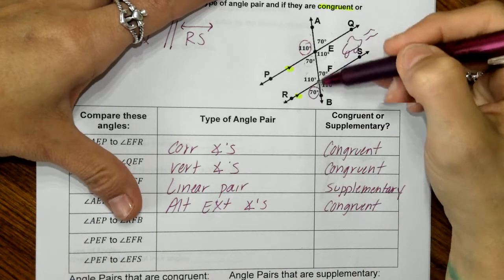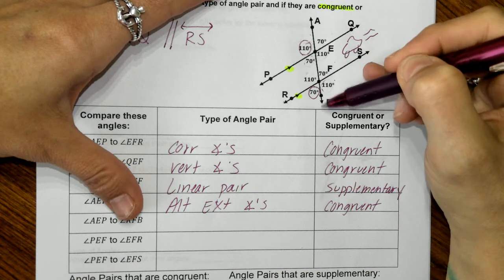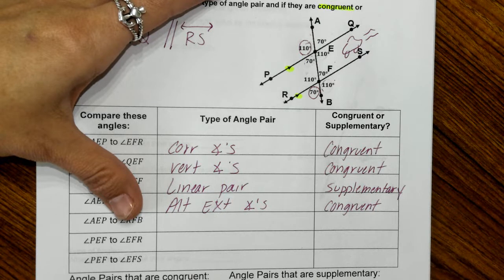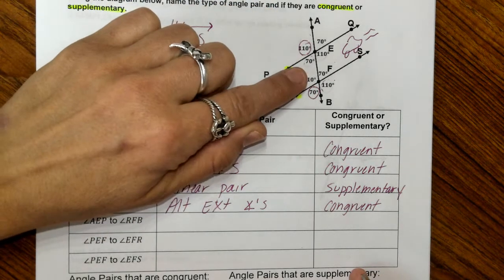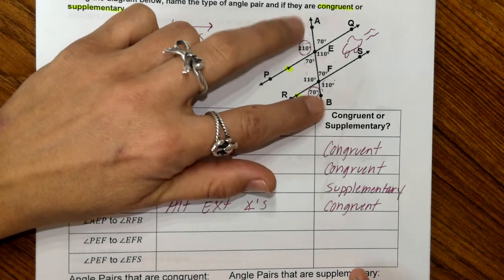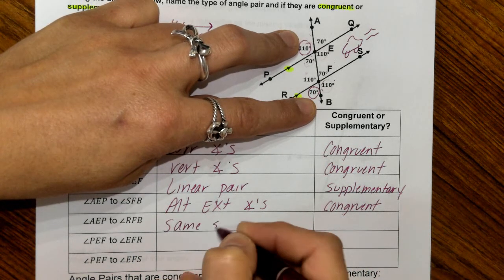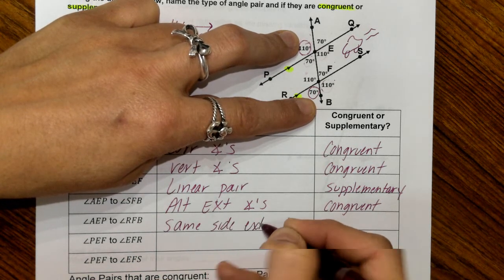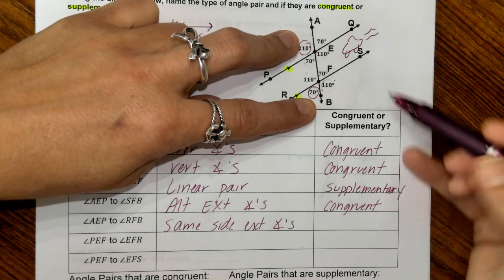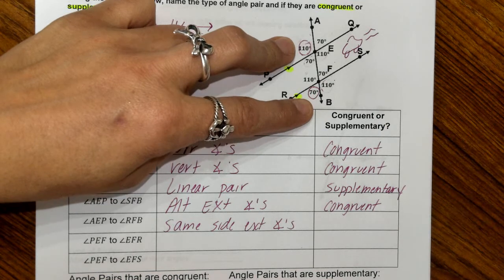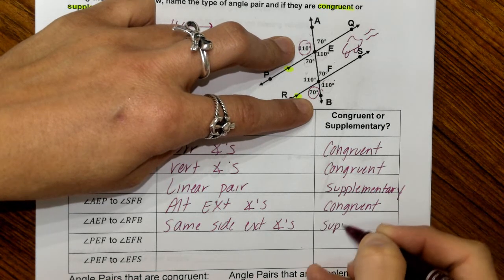Look at our transversal. Are we on the same side or alternate sides? They're both to the left, so they're on the same side of the transversal. So we have same side, and for interior or exterior, we have exterior. So we have same side exterior. We notice that we have different measurements. These two add up to 180, making them supplementary.